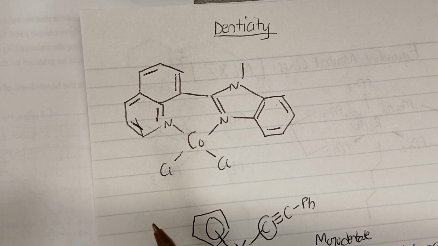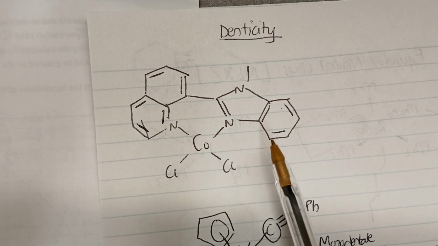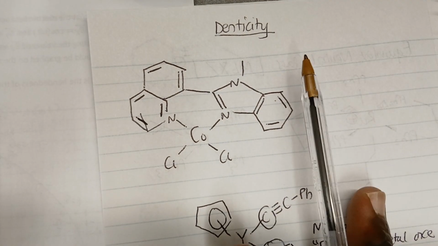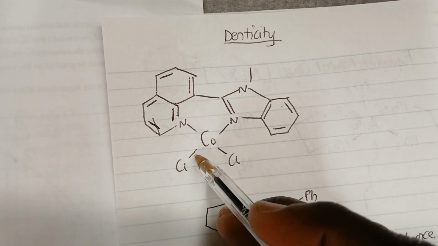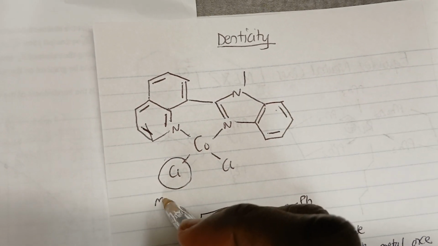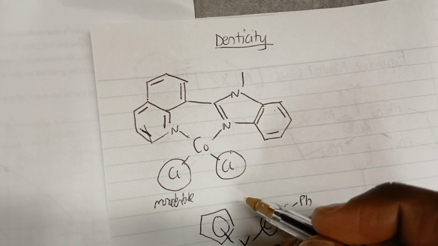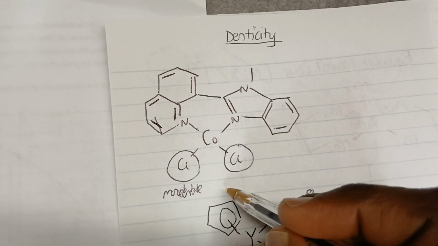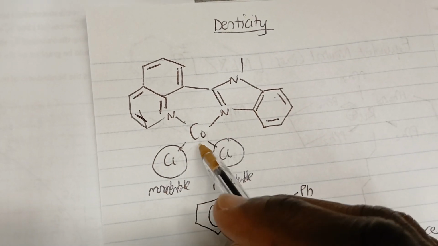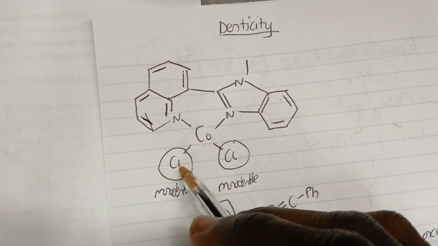In this, there are 2 types of denticity. There's the monodentate and there's the bidentate. Monodentate is 1, bidentate is 2. Because this binds to the metal once, it's monodentate. Because this chlorine also binds to the metal, you would think that it's bidentate, but it's still monodentate because it attaches to the metal once. This chlorine atom attaches to the metal once, just like this one.